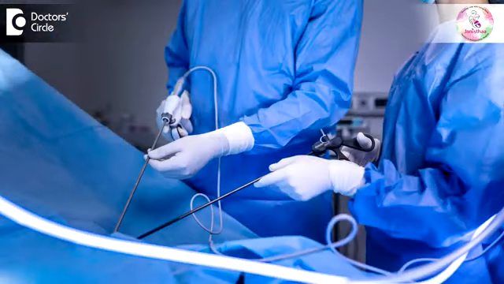Suppose the tubes are not open in any of these preliminary tests, we go ahead and do a laparoscopy. Laparoscopy is nothing but a keyhole surgery where we make a small nick in the tummy, put a camera inside and see whether the uterus is good or not, whether the tubes are appearing okay or appearing diseased, or whether a natural pregnancy can happen, or if the tubes are blocked. So these are the findings that we are going to get when we are doing a laparoscopy.